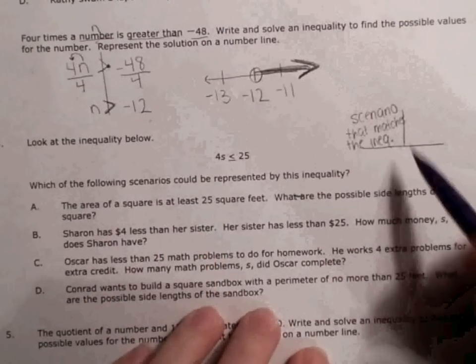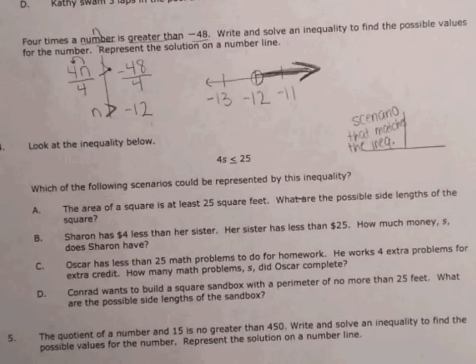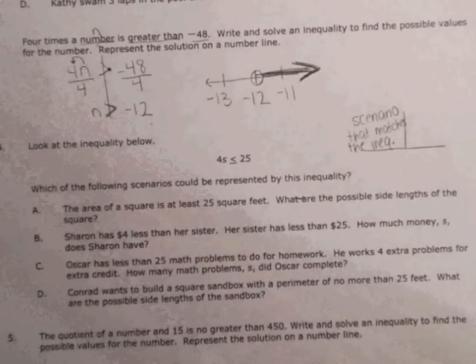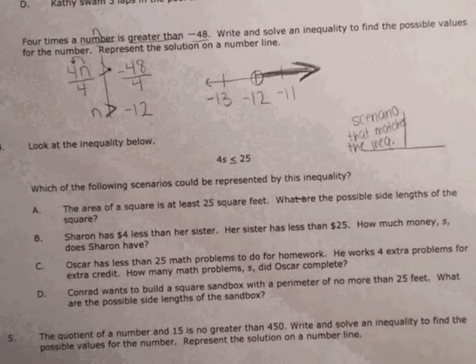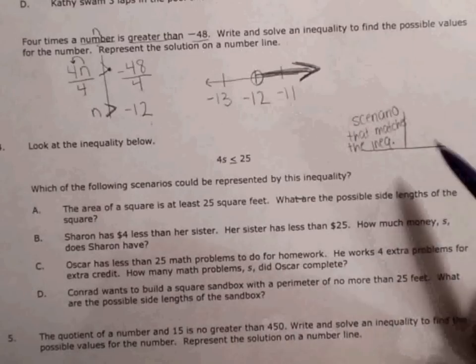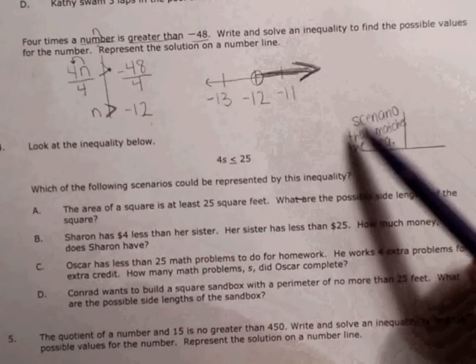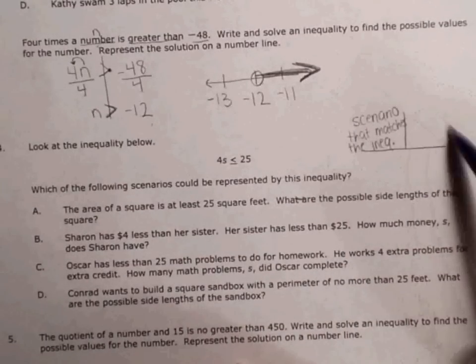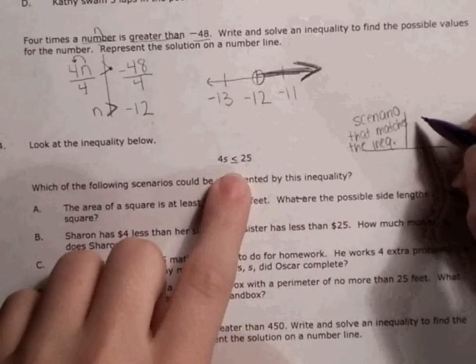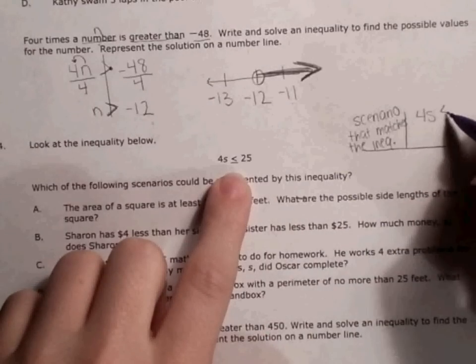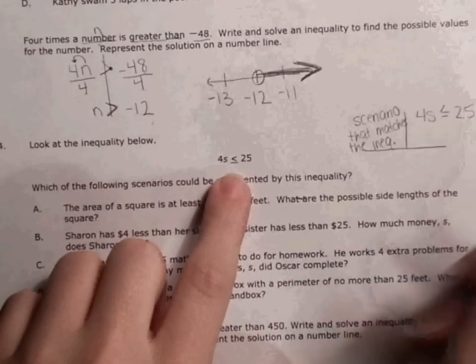Okay, I'm going to write that because that means inequality right there. Okay, so what do I know? So when I break it down for you, I like to look at the inequality. So obviously, this section right here of my PSP, this is my question, this is what I know. So what is known? I know that this right here, 4s, is less than or equal to 25.